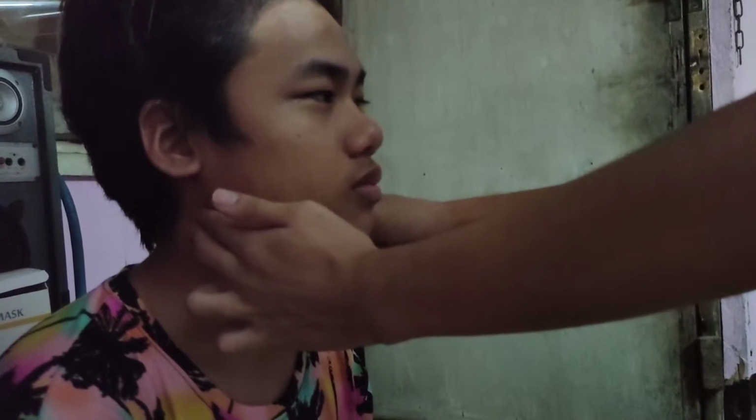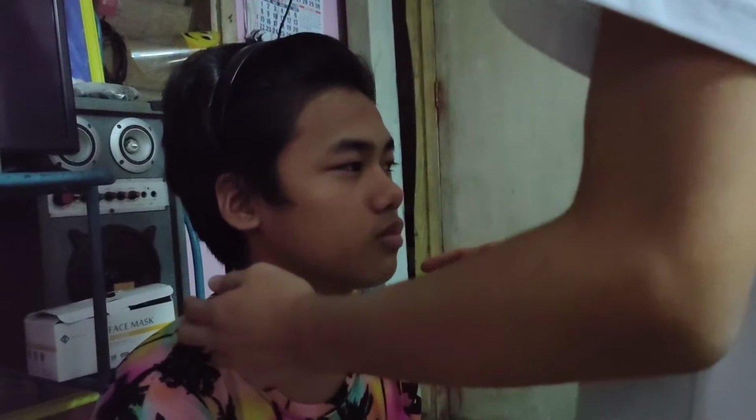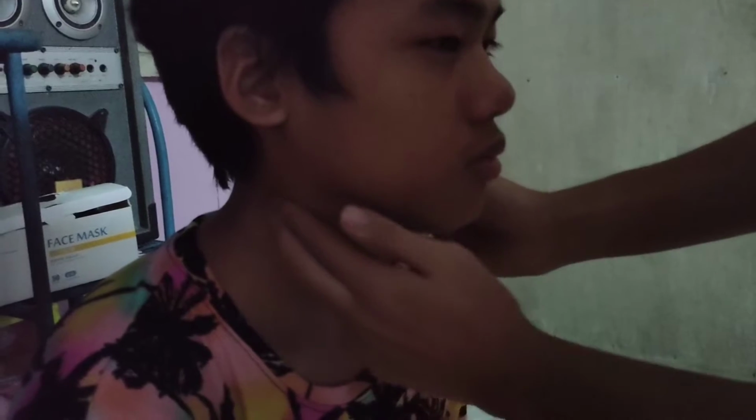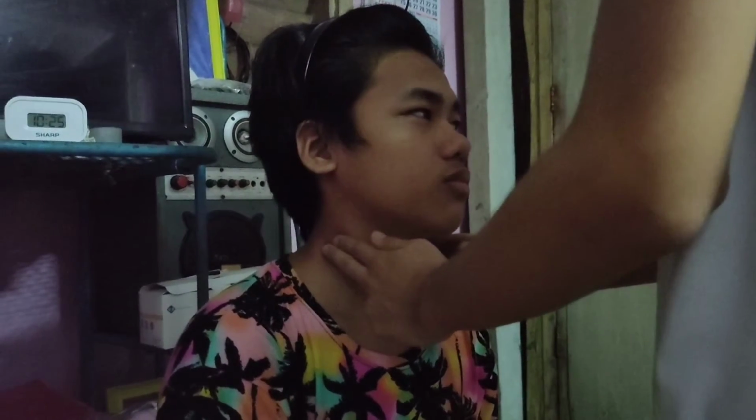Then I'm going to palpate the posterior cervical node. So I'm going to lightly palpate the posterior triangle behind the sternocleidomastoid muscle. Then I'm going to lightly palpate the deep cervical node, which is along the sternocleidomastoid muscle.